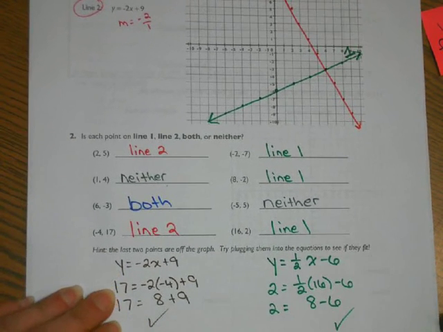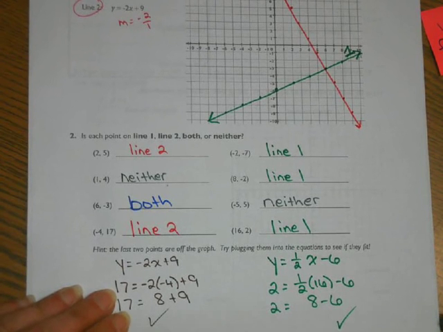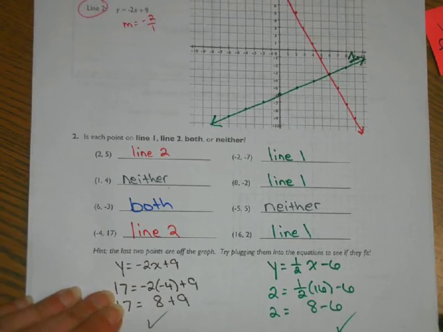So on the end of course exam, you will have times where they ask you to tell them if a point is on a line or another line or in an intersection.